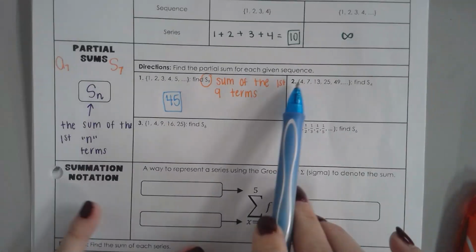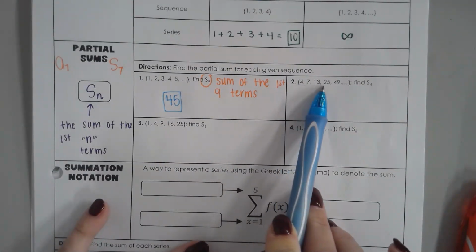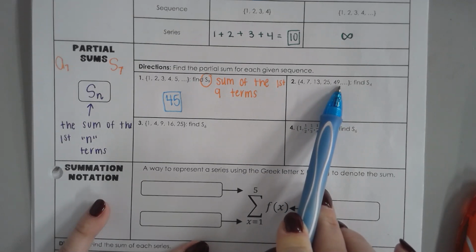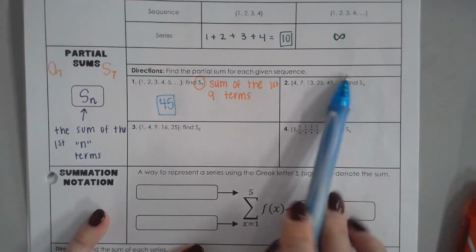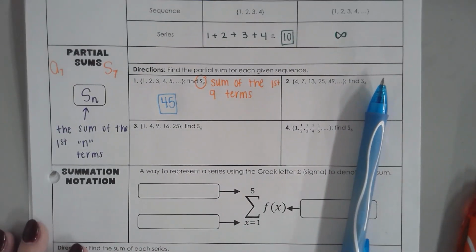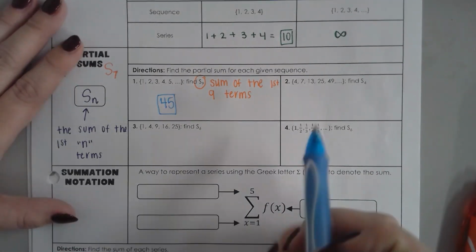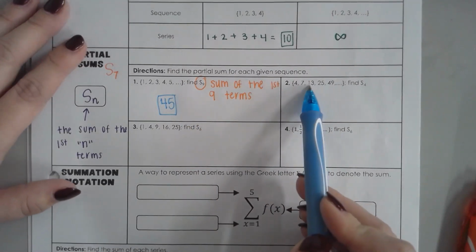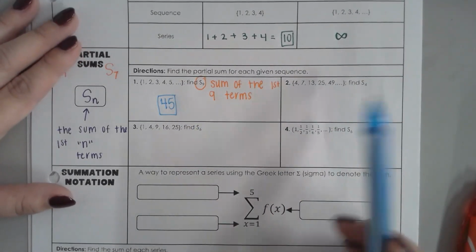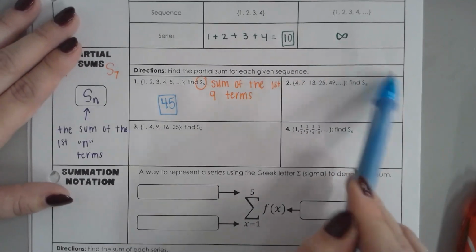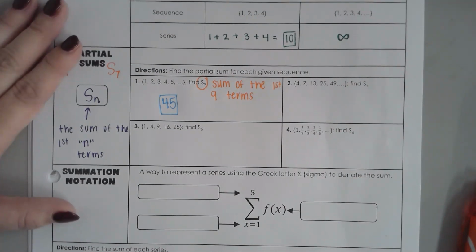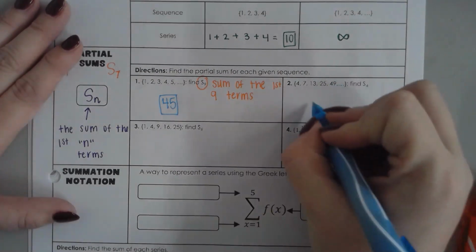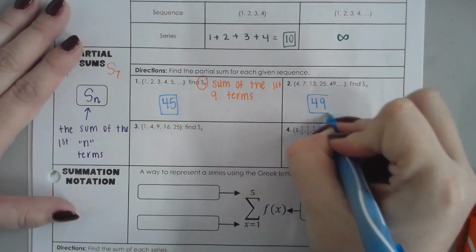Number 2: 4, 7, 13, 25, 49. Find S4, the sum of the first 4 terms. So 4 plus 7 plus 13 plus 25. This sequence continues forever, but I'm only adding up the first 4 numbers. And what do I get? 49. Okay.